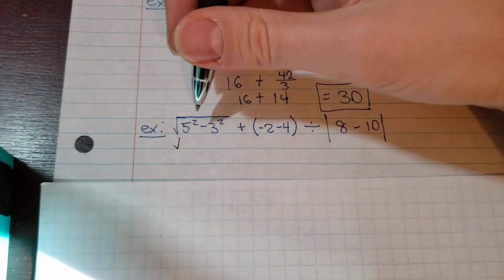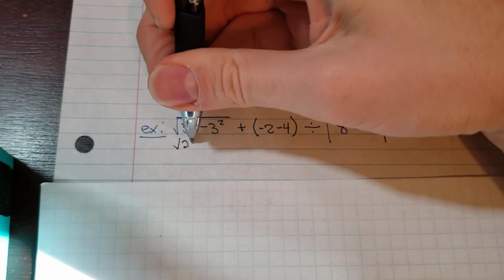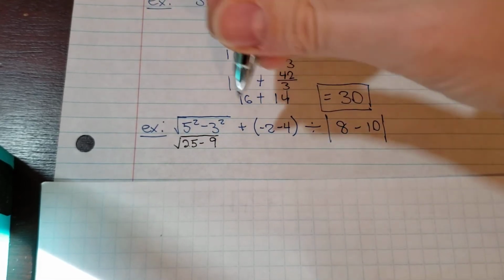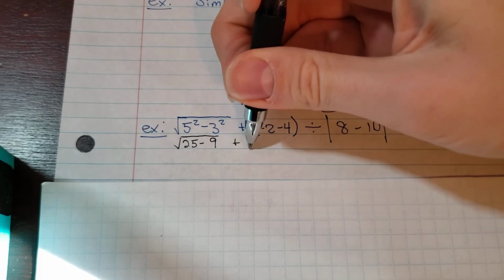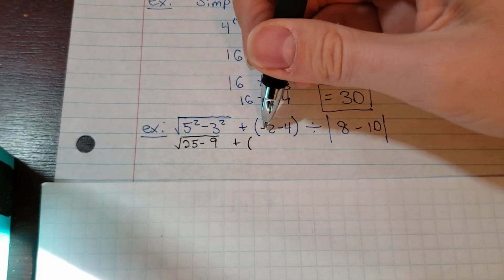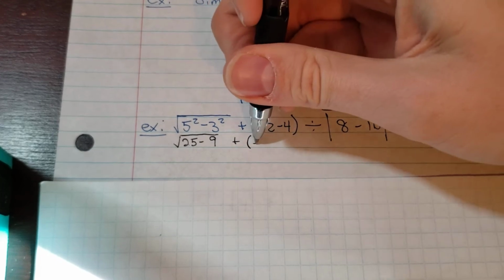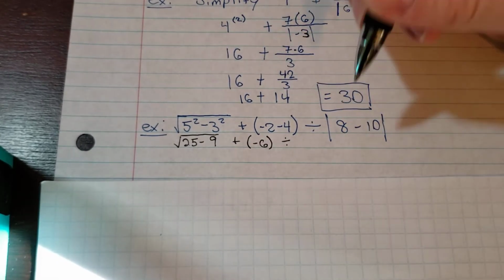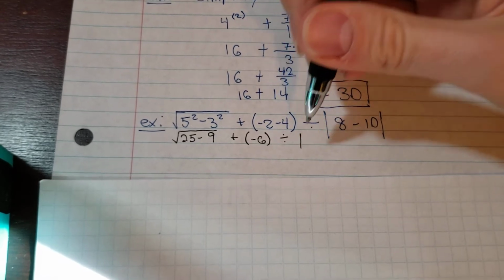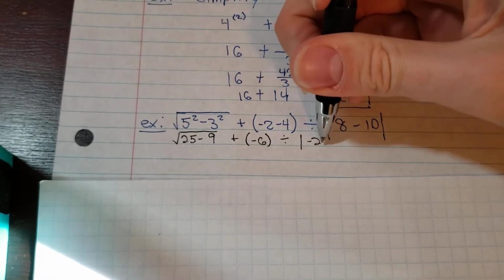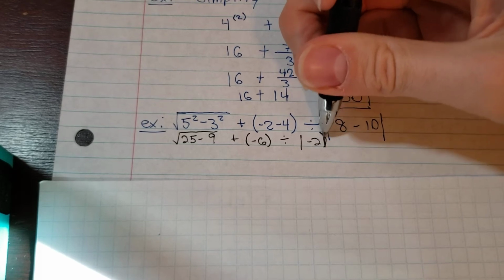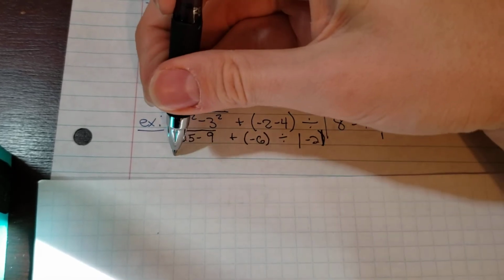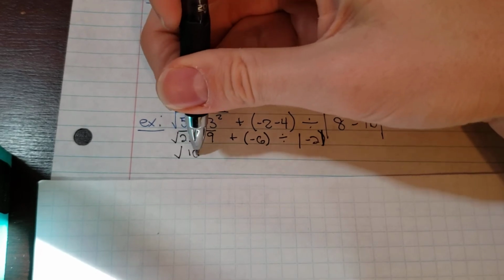So that's going to give me the square root of 25 minus 9, plus, this is going to be negative 6, divided by the absolute value of negative 2. Oh, shoot, there should be absolute value, my bad.